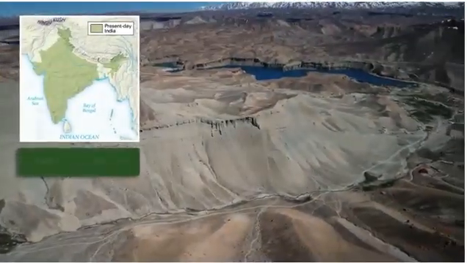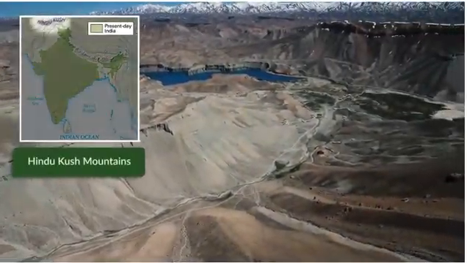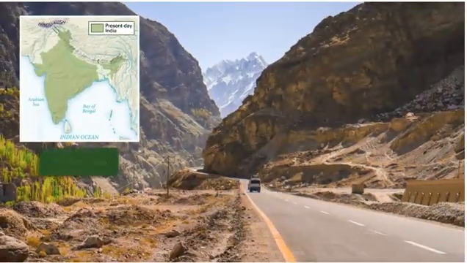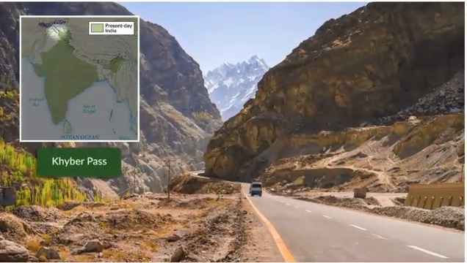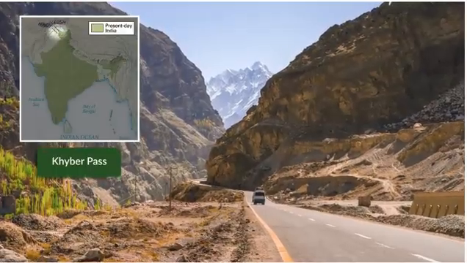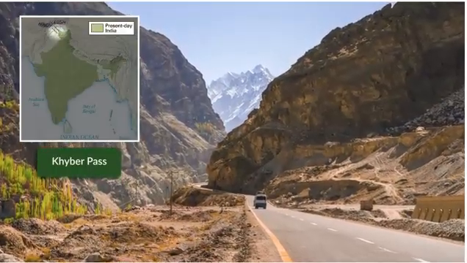The Hindu Kush Mountains form a rugged barrier between the Indus River Valley and Afghanistan. The Khyber Pass cuts through these rugged mountains to connect Central Asia to the Indian subcontinent. For thousands of years, traders used the pass to enter the Indus River Valley.